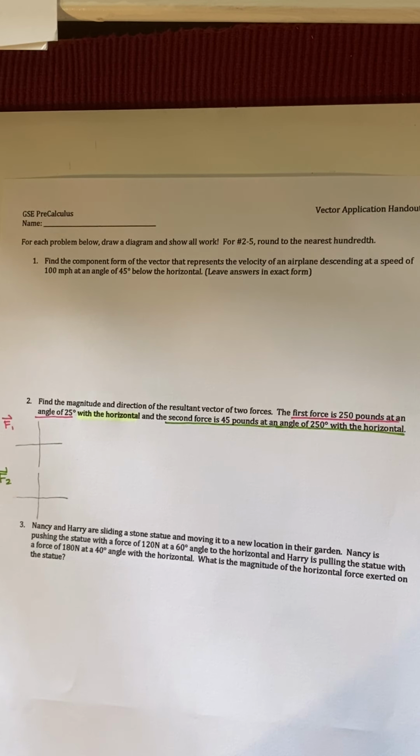This video is an explanation of question number 2 on the vector applications handout. As you're looking at this problem, they're talking about two different forces that are acting on an object, and you want to try and find the resultant vector. They're giving you the magnitude and the direction of the vectors. You need to first change those into component form so that you're going to be able to add them.